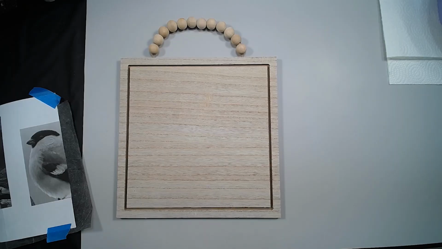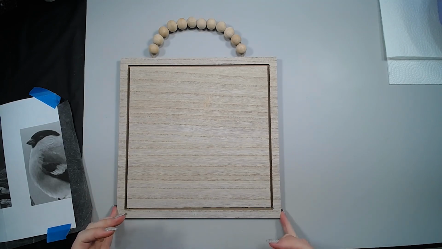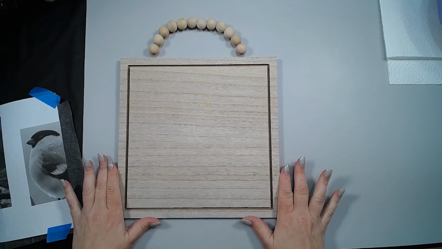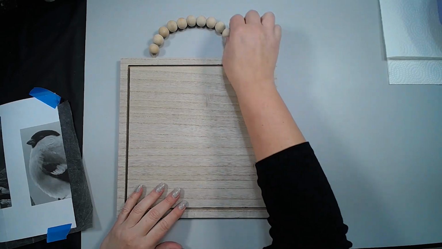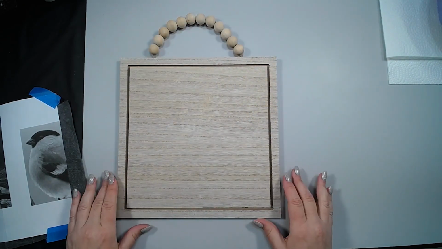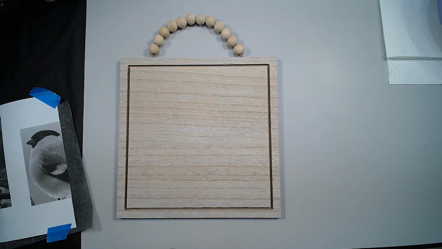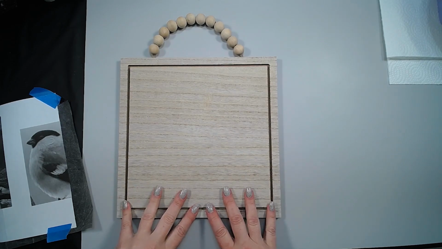So to start this project, the first thing I wanted to do is select the surface that I wanted to create this design on. I chose this 11 by 11 square piece of hanging wood. It's got a routed edge and a beautiful beaded hanger. This is by Plaid Enterprises. It's available on plaidonline.com as well as onestroke.com. And so this is the design surface that I'm going to work with.